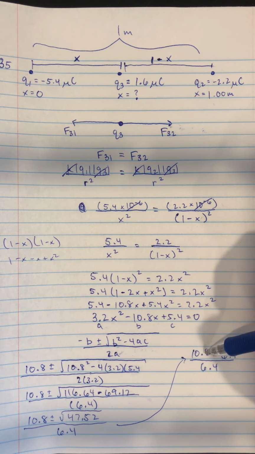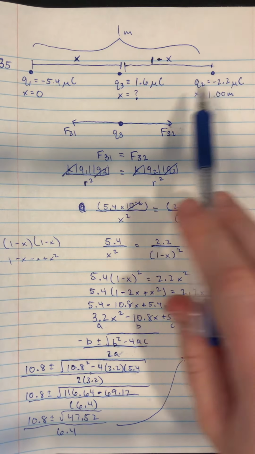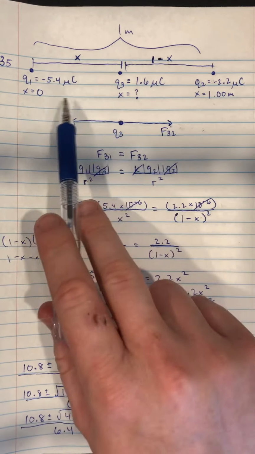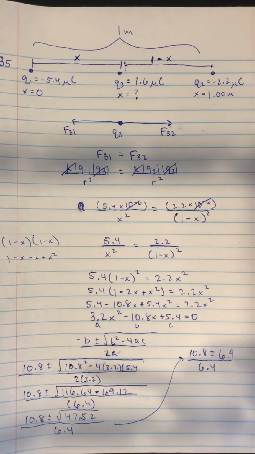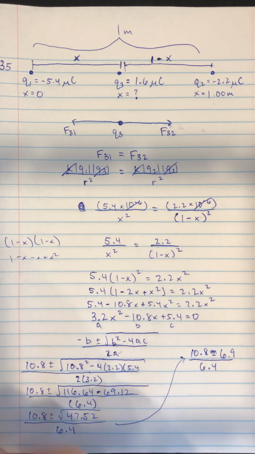So if we take 10.8 plus 6.9, that'll give us 17 something, right? And 17 divided by 6.4 will give us something that is bigger than 1, right? So can the distance be bigger than 1 if we want it to be between 0 and 1? Obviously not, right? It's not going to work. So the plus isn't going to work. We got to do the subtraction.